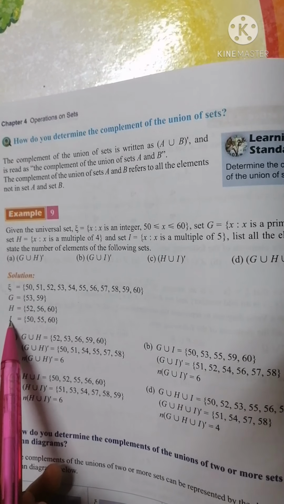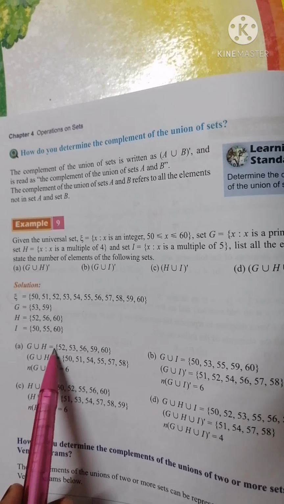Okay, complement of set G union H. So what should we do first? You need to find the elements of G union H first. So G union H first. Look at G and H union. So all the elements of G and all the elements of set H. So 53, 59, and 52, 56, 60. So this is all the elements for set G union H.